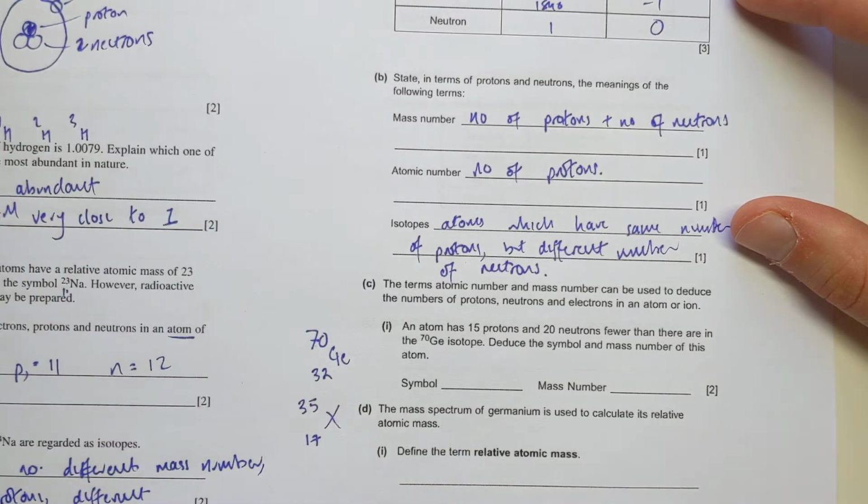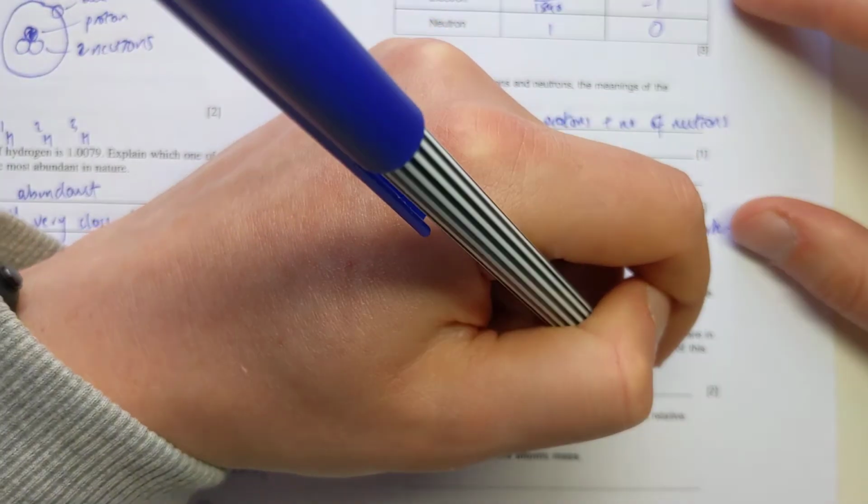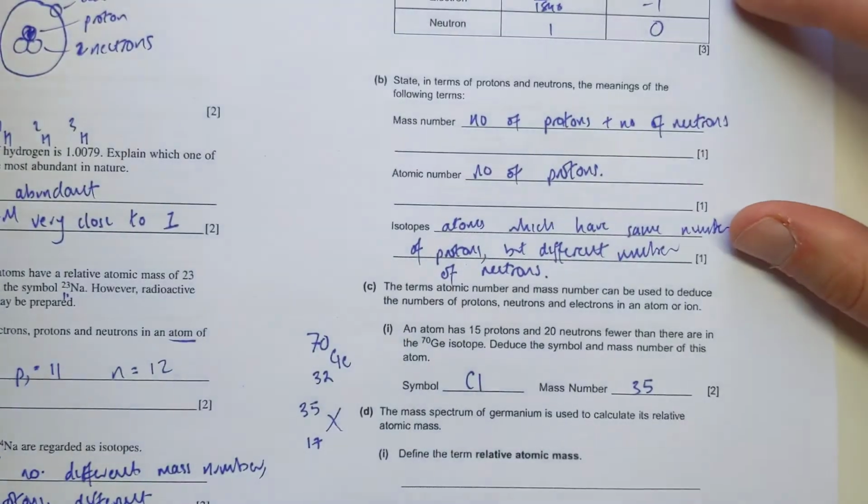And if I look at my periodic table, I'm looking for something which has an atomic number 17 and the mass number 35. Well, 17 as the atomic number means it must be chlorine, because that's what makes chlorine chlorine. Its mass number is one of the isotopes, it's 35.